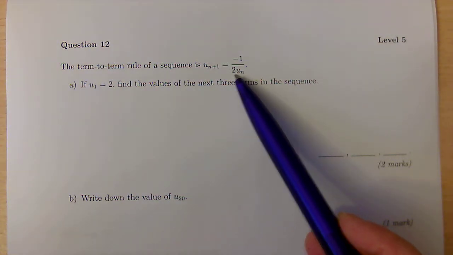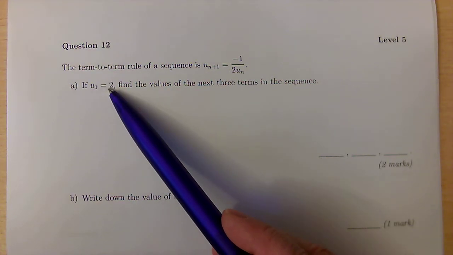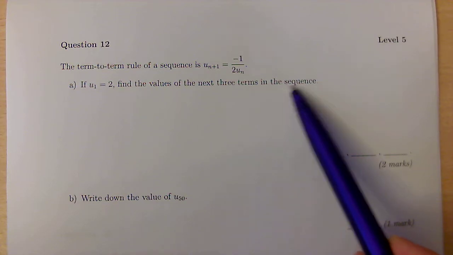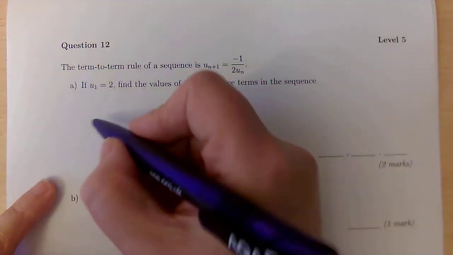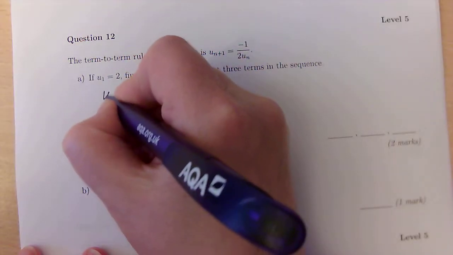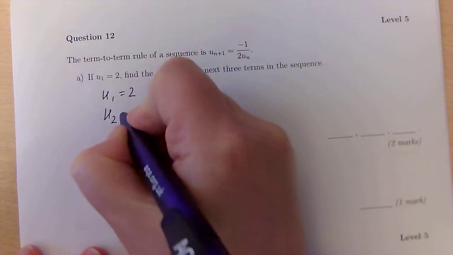So they're saying, if u1 is 2, find the values of the next 3 terms in the sequence. Alright, so let's start. They said u1 is 2. So what is going to be u2?